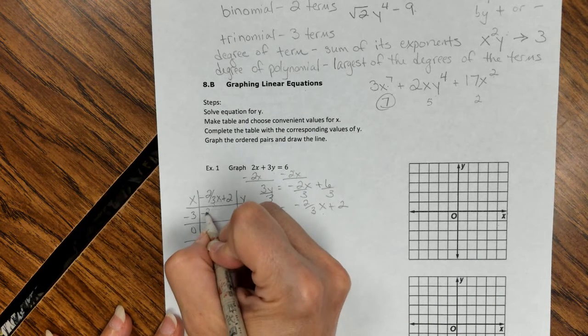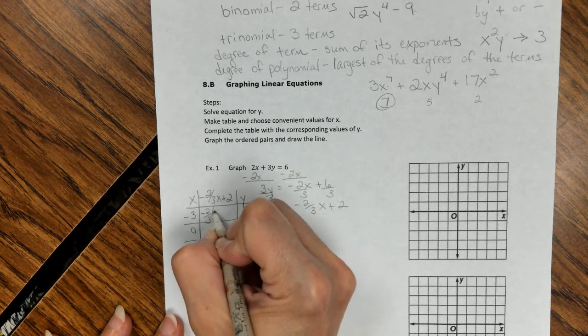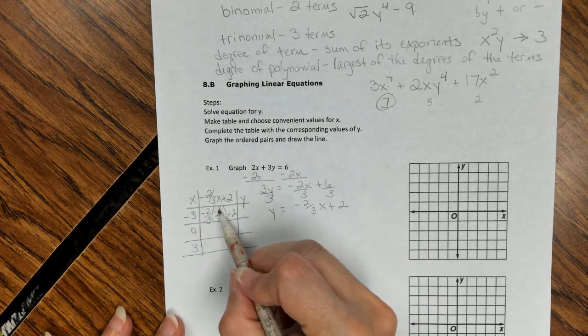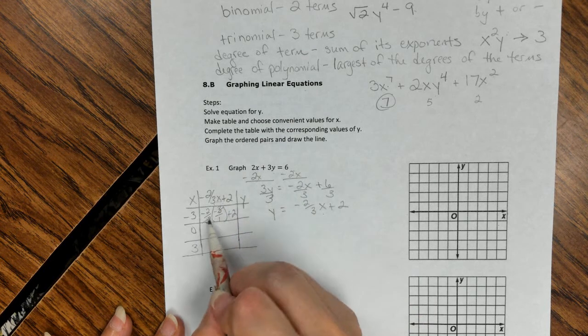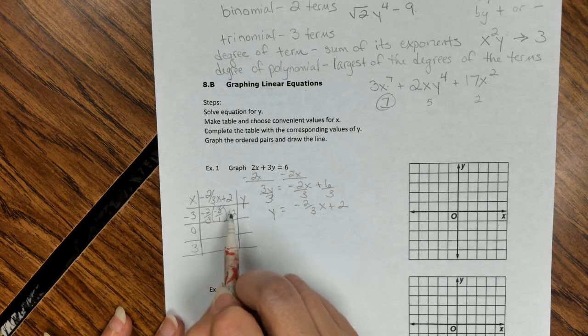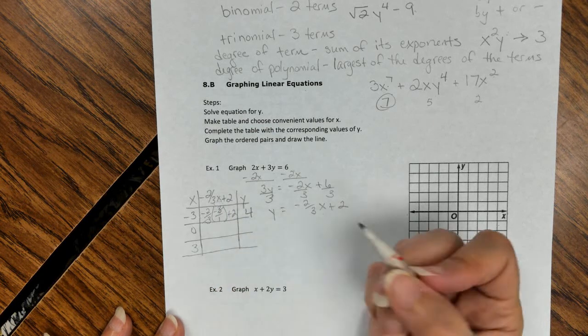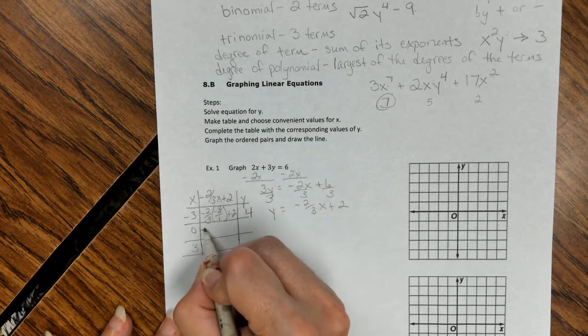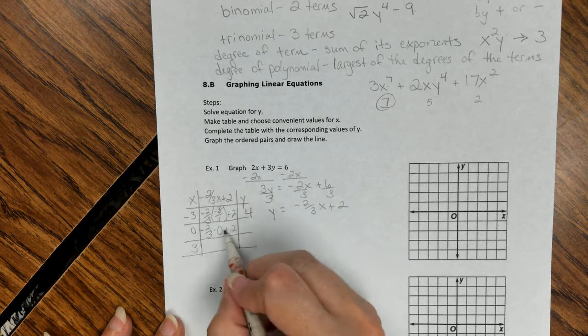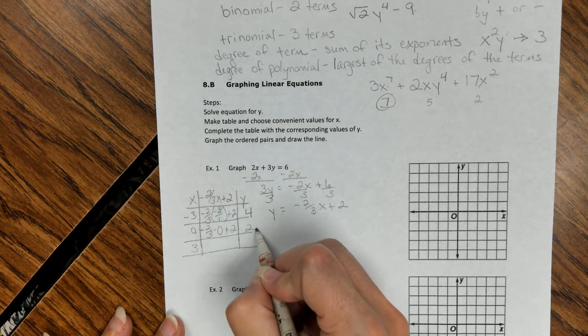So we have negative 2/3 times negative 3/1 plus 2. The 3's cancel. We have a negative times a negative, which is a positive 2 plus this other 2. So that's 4. Okay, negative 2/3 times 0 plus 2. Well, 0 times anything is 0. This was just 2.